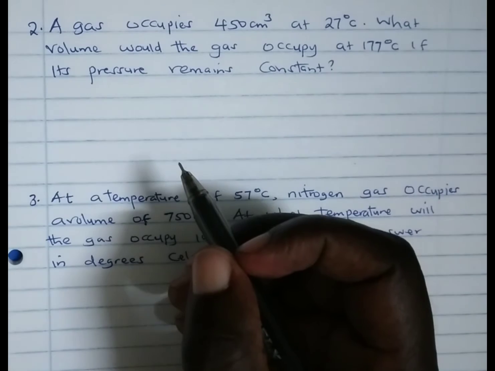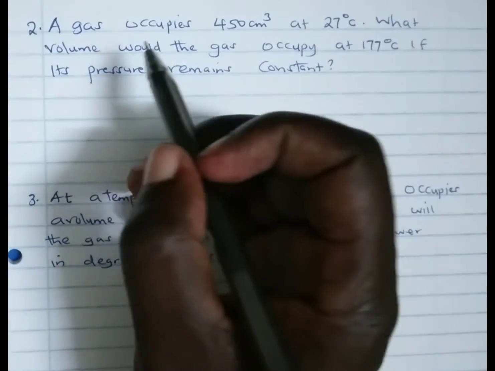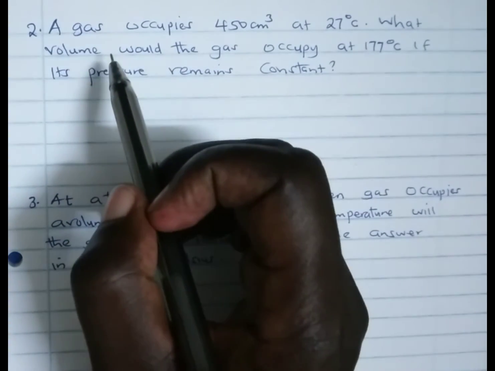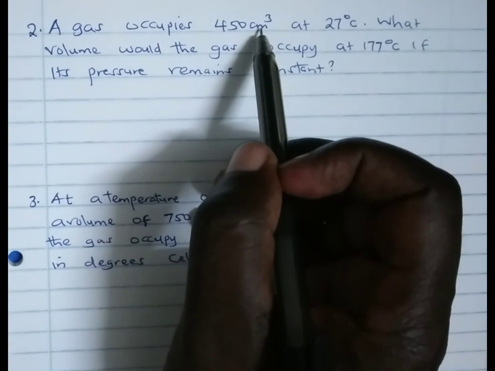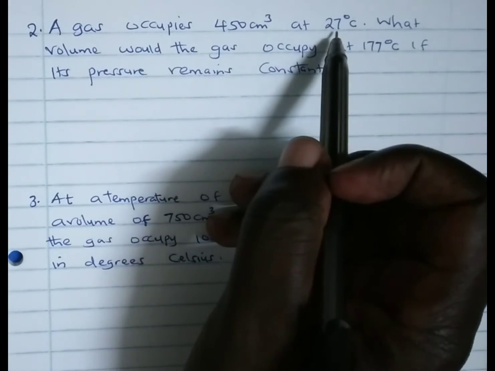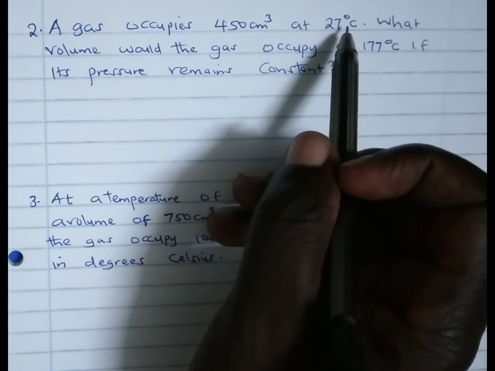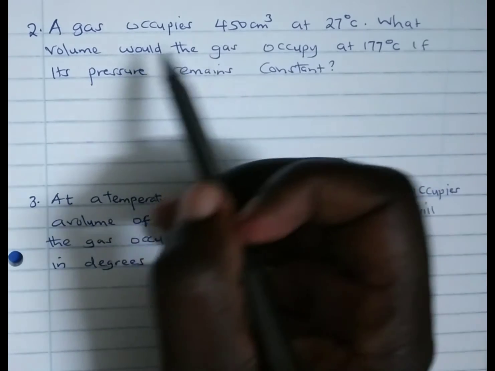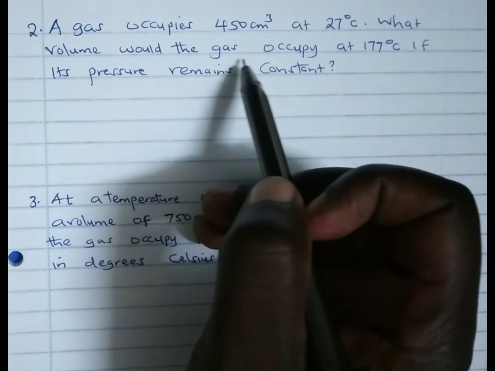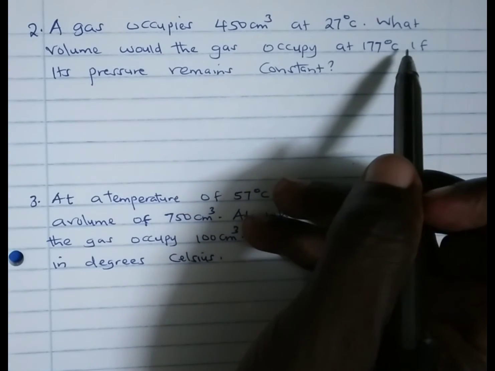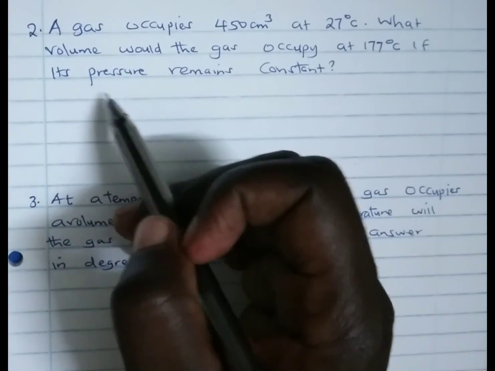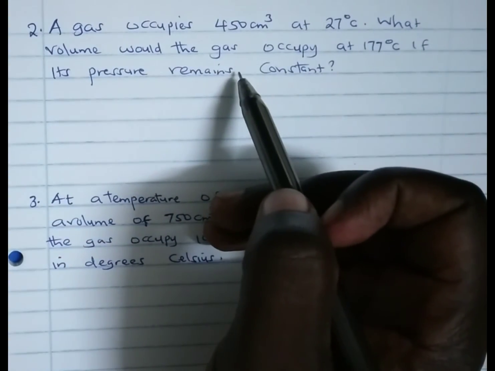We move to question number 2 under Charles' law, and the question we have reads, a gas occupies 450 cm³ at a temperature of 27 degrees Celsius. What volume would the gas occupy at 177 degrees Celsius if pressure remains constant?